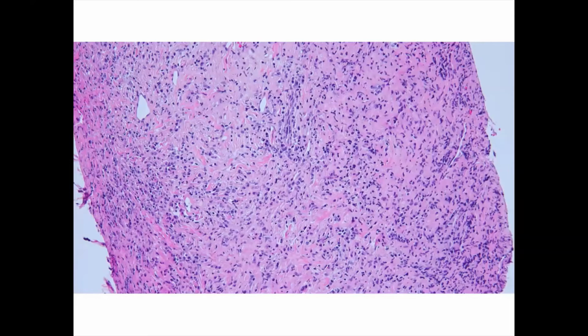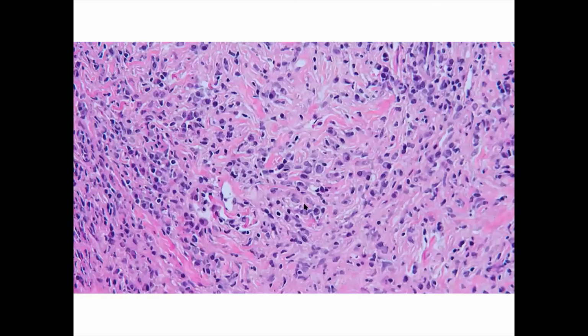Let's do an IgG4 ratio, or let's stain for IgG4. All right. So this is a closer look, and we have lots of plasma cells here, and lots of lymphocytes, fibrosis as we said, and the storiform pattern that's radiating like a cartwheel.